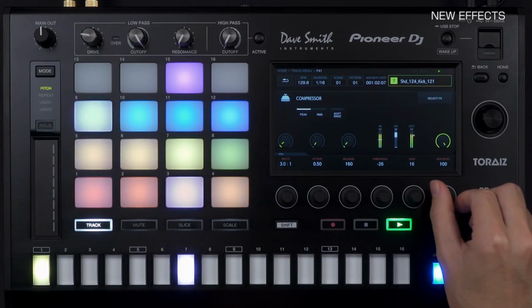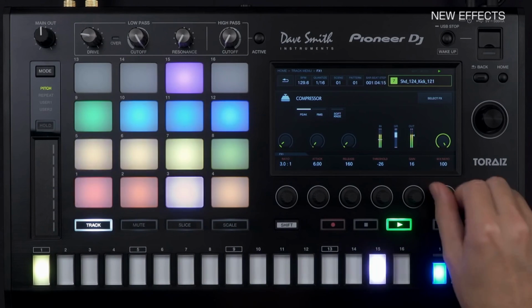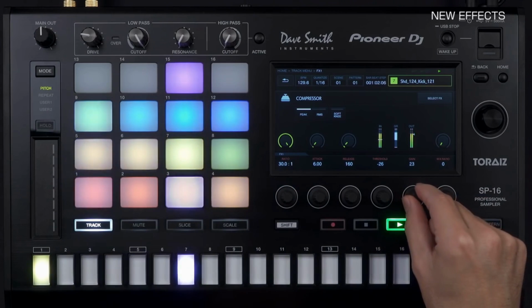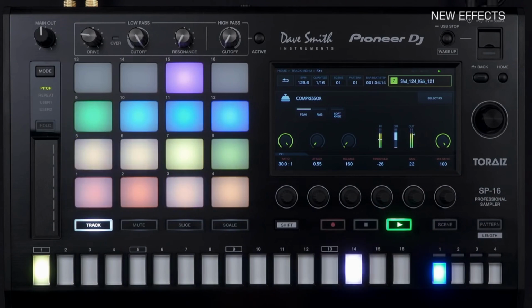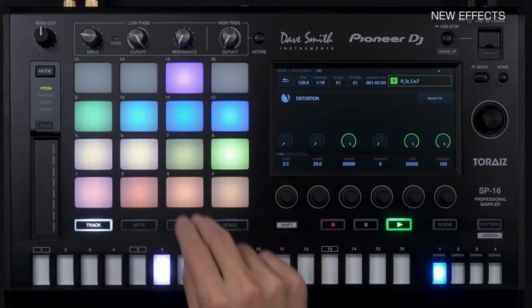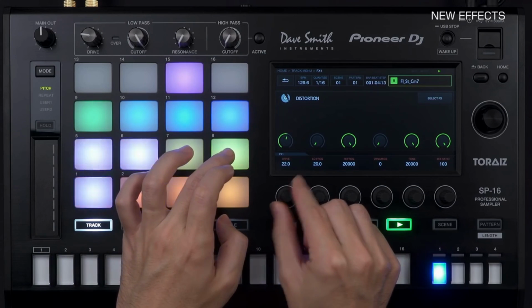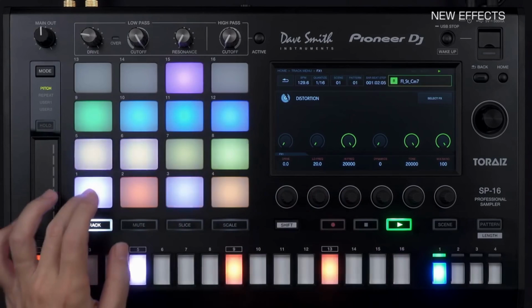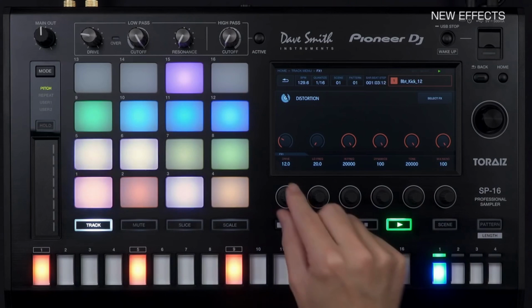The compressor lets you adjust the dynamics of the track. Adjusting the ratio parameter will make it act as a limiter. Use the distortion effect to add texture to your tracks. With distortion added, a clean guitar sound will be transformed. Adjust the dynamics parameter to sustain the distorted sound.